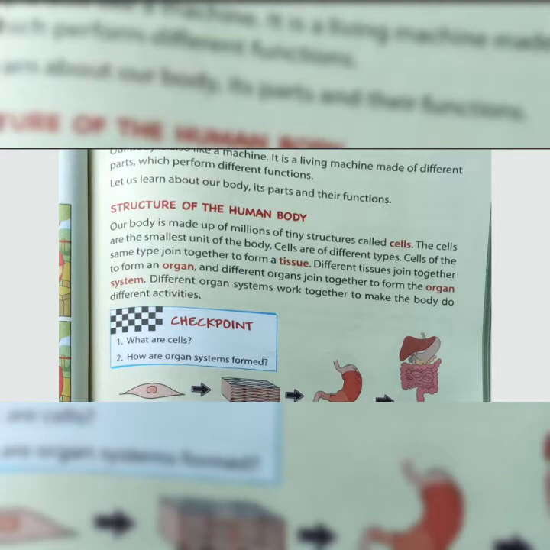Now, the cells. Cells, the basic building blocks of the human body, make up tissues which form specialized structures called organs. Organ systems are groups of organs and tissues that all function together towards a single purpose. Okay?